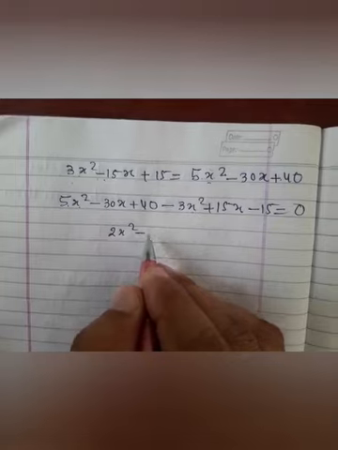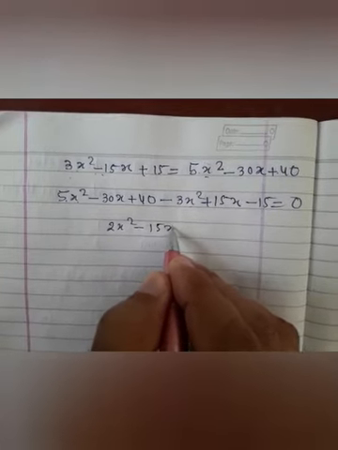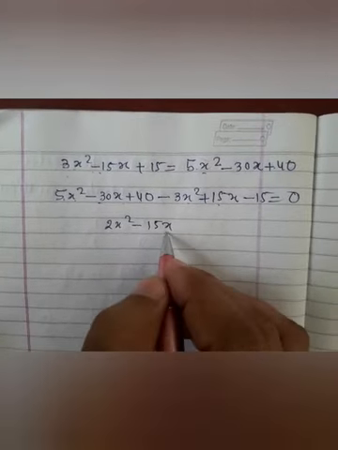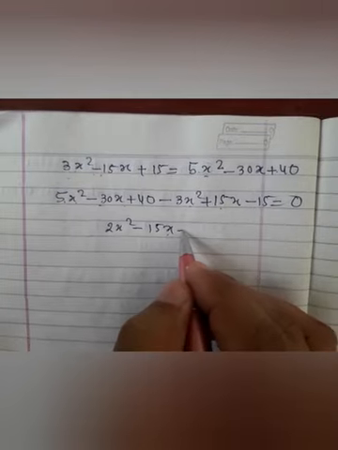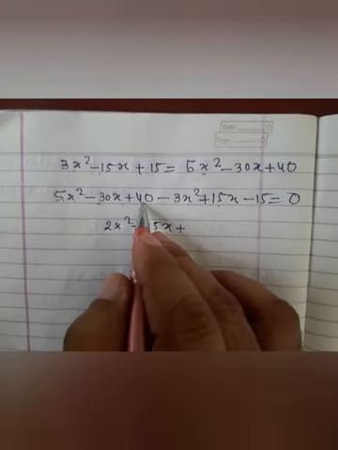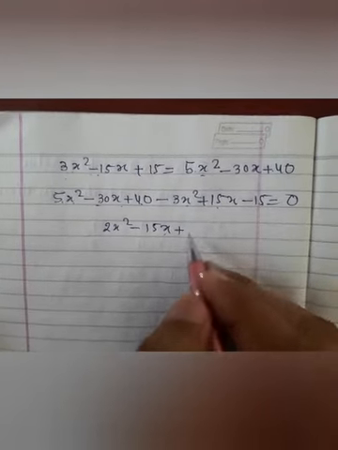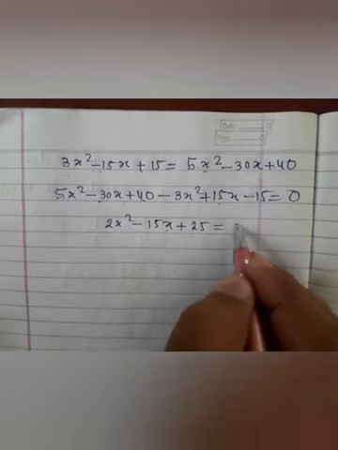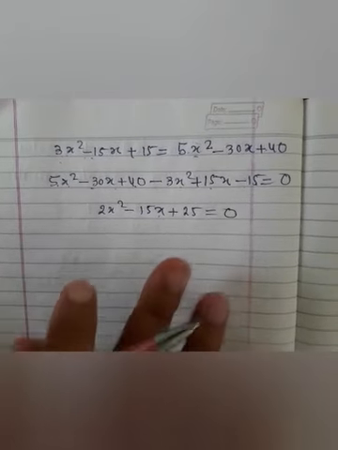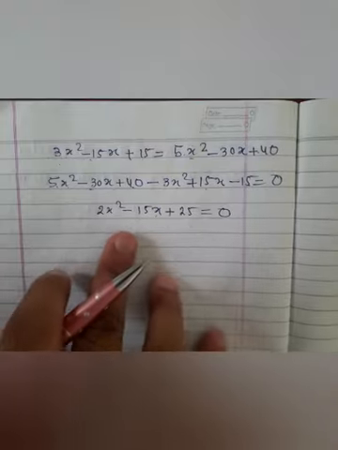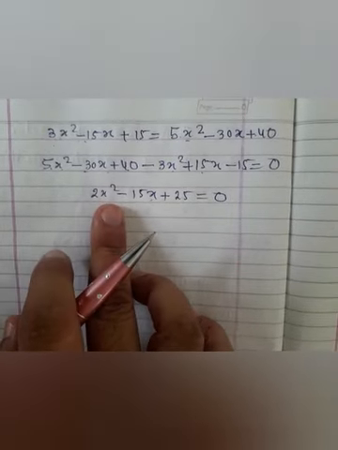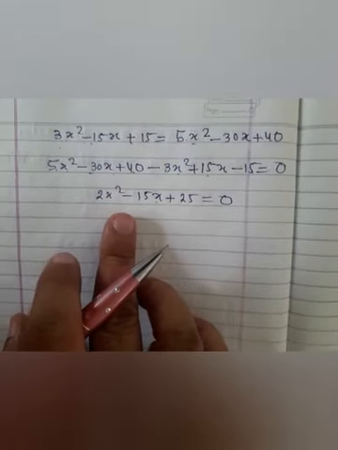Clear? Minus 30x plus 15x, minus 15x, and 40 minus 15, we get 25, is equal to 0. This one is the standard form. Quadratic standard form, ax square plus bx plus c.